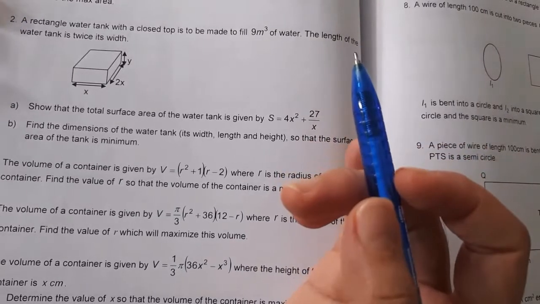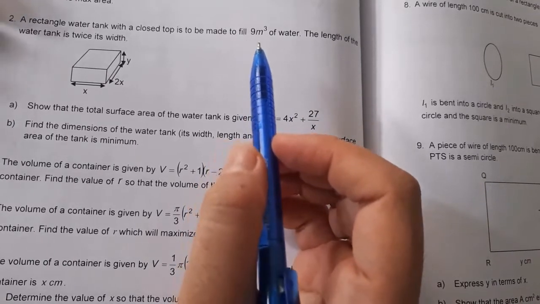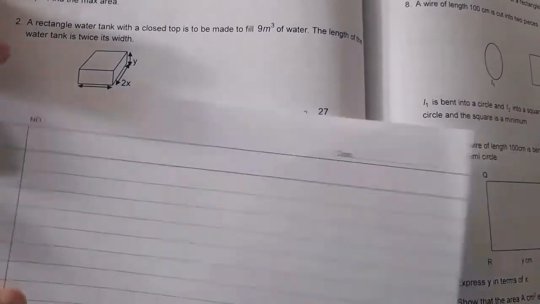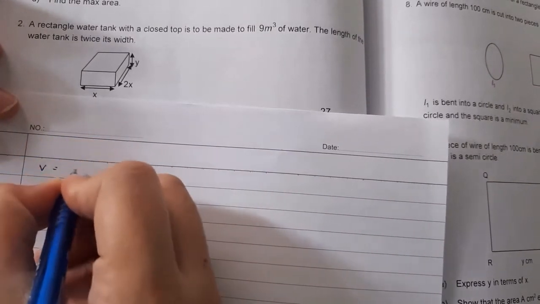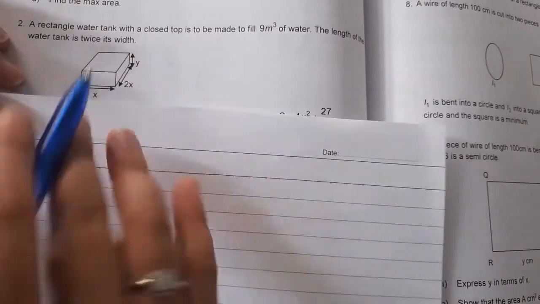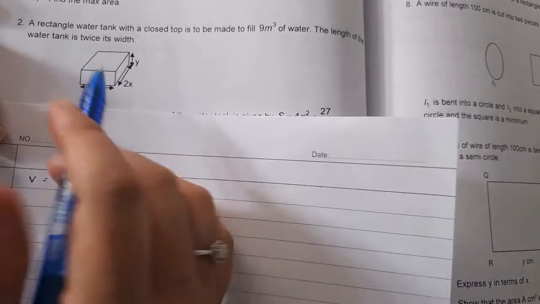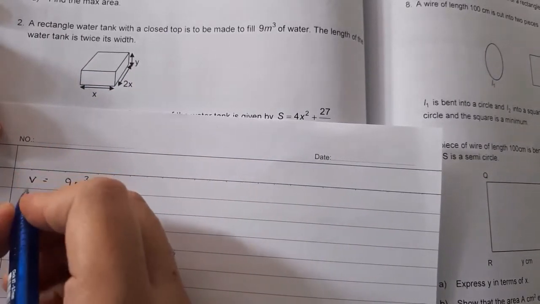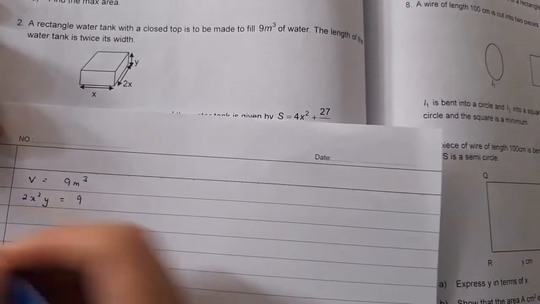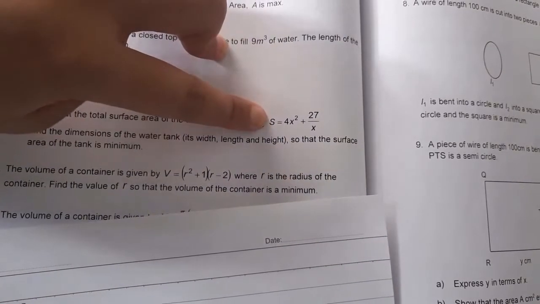Okay, the first information that we have is volume 9 meter cube. Volume of this water tank is the width multiplied by length multiplied by height. So x multiplied by 2x multiplied by y, we get 2 x square y equal 9. Question A. We want to show that the total surface area of the water tank is given by this formula.